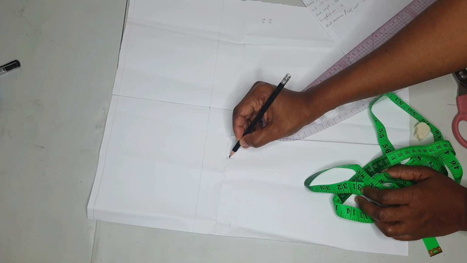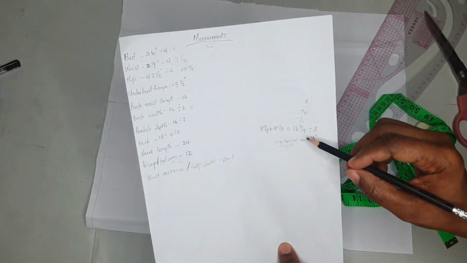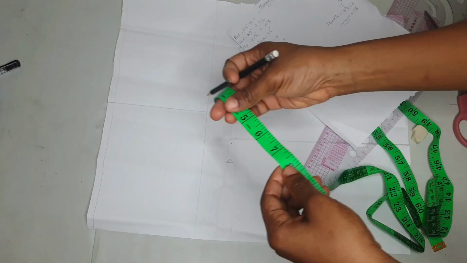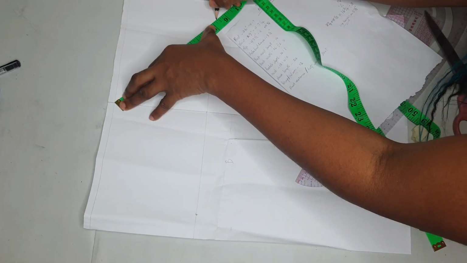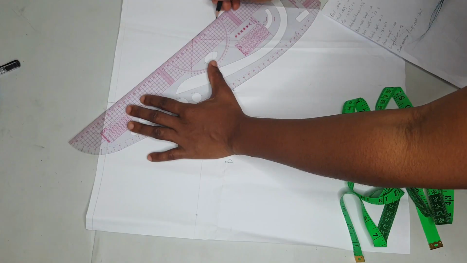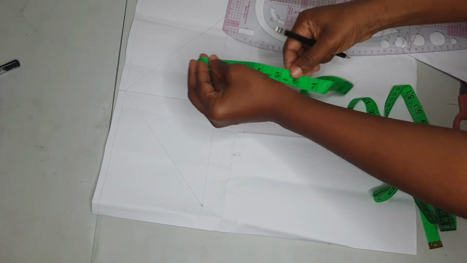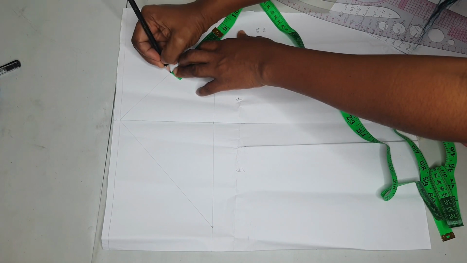Next, I divided the front and back measurement into 2. That's the measurement divided by 2. Then I marked that on both sides of the sleeve. That's the front and back side, creating a triangle. Next, I divided the triangle into 4. First, I divided it into half.